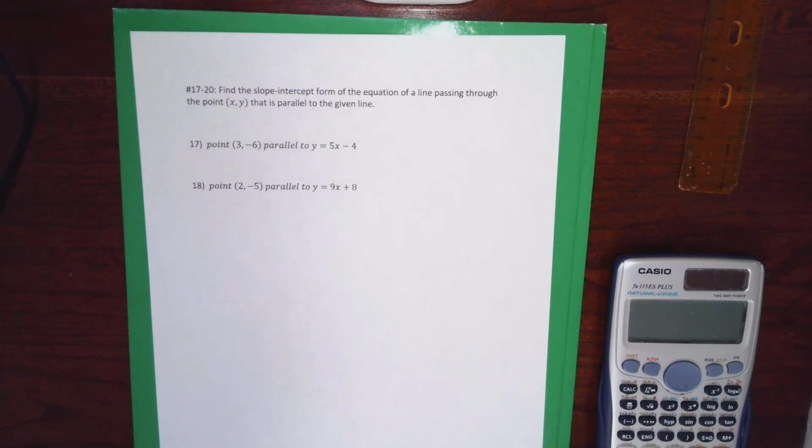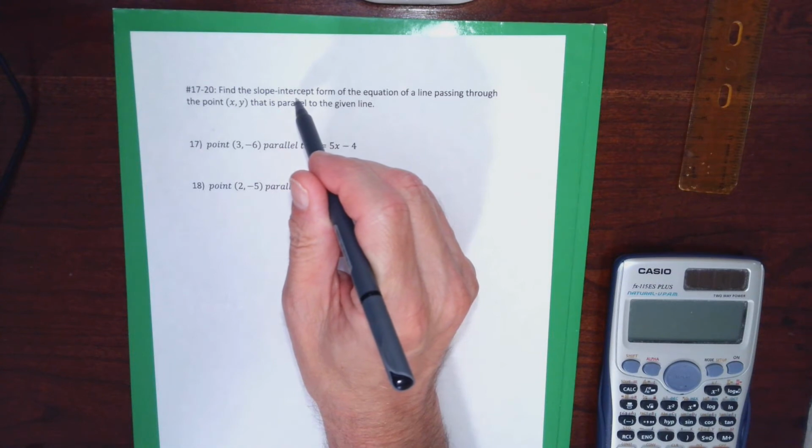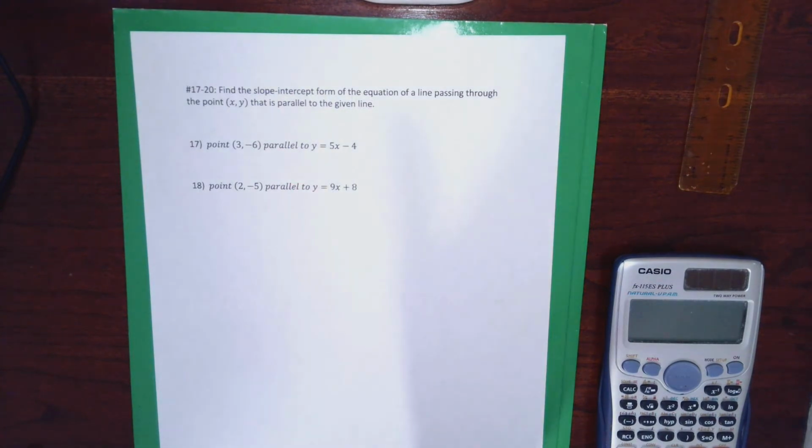So each of the problems between 17 and 20 tell me to use the y minus y1 equals m times x minus x1 formula to find the equation of the line, just because I think that's the better method to use for most students. But eventually, when we get down to the point where we're trying to find the equation for a line, you could use the y equals mx plus b approach if you prefer it.